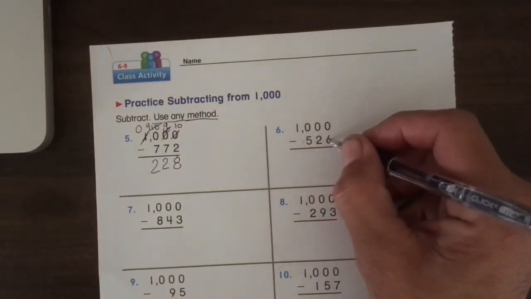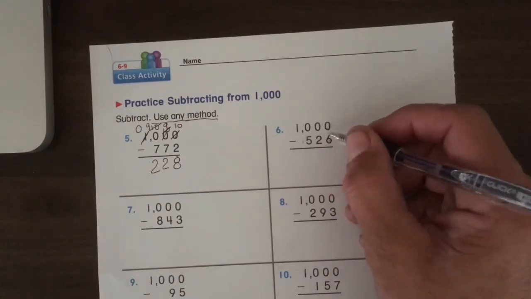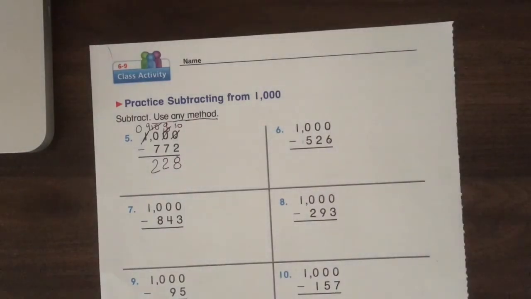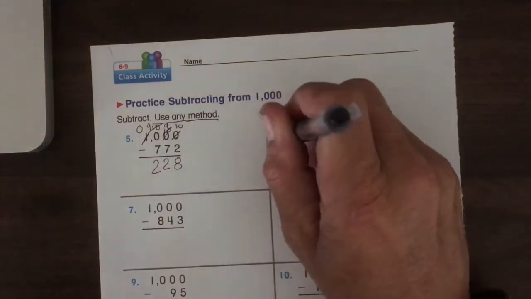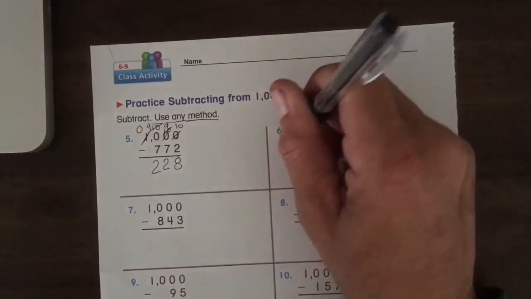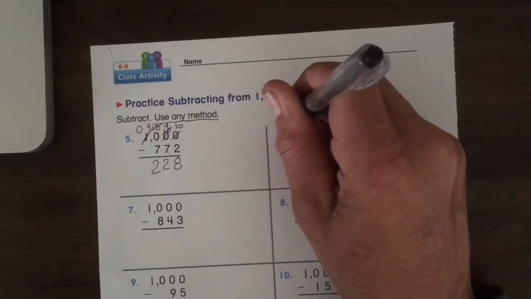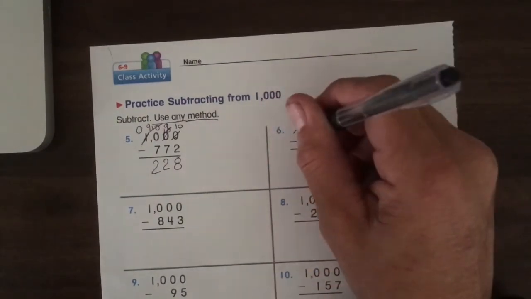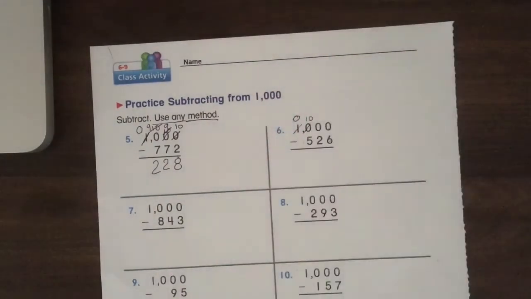can't take 6 from 0. So the first thing I'm looking at is I need to get some more ones. Well, I have no tens, I have no hundreds, I do have 1,000. So my first trade is going to trade that 1,000 for 10 hundreds.